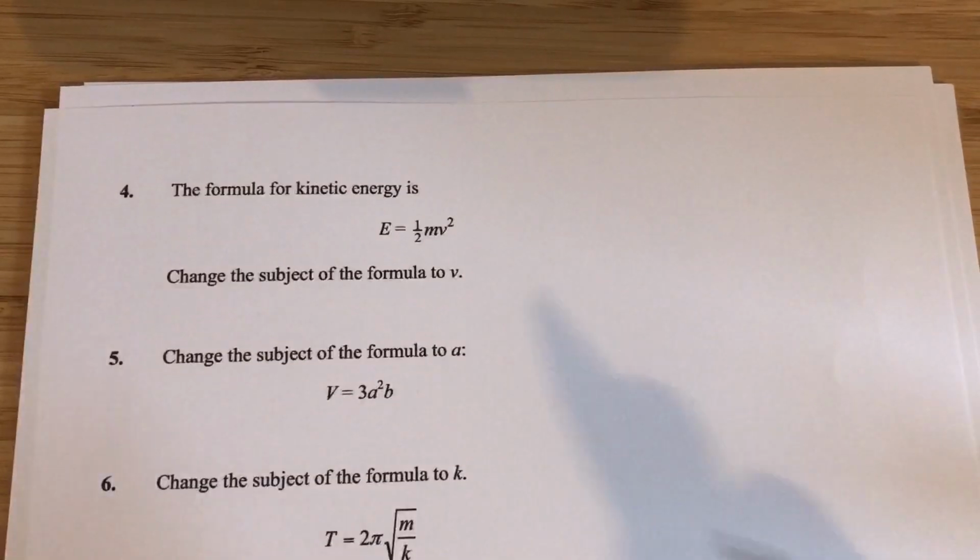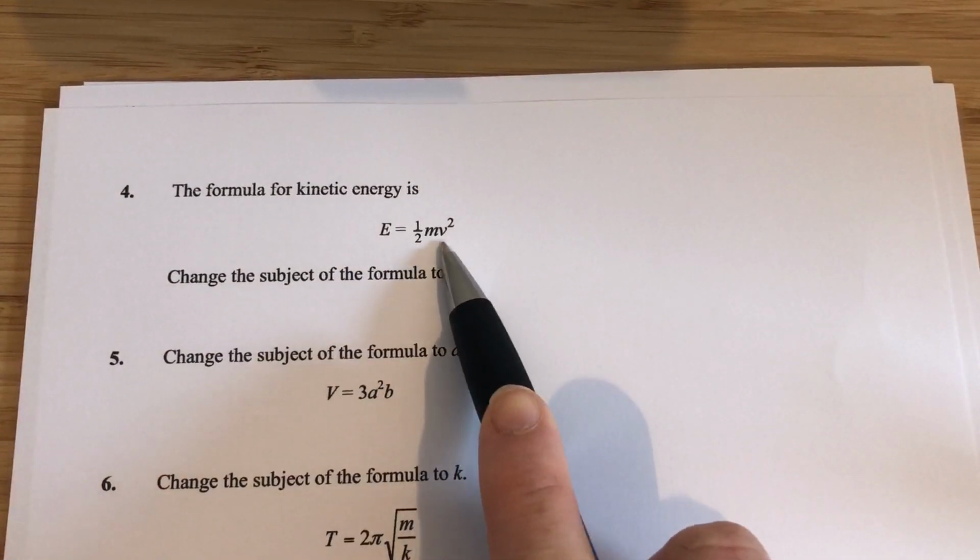Right, for this tutorial we're going to look at changing the subject. So I'm just going to do quite a few examples so you can get used to the process. The first one, I'm taking it from the practice questions on the other tab. The first one I'm going to look at is this. E equals a half mv squared, change the subject to v.